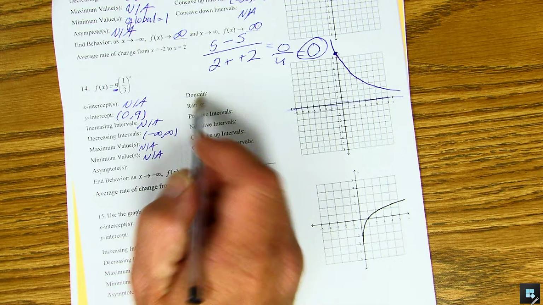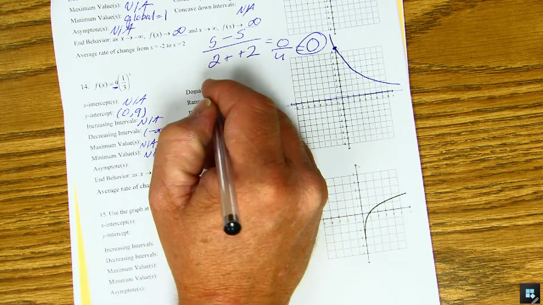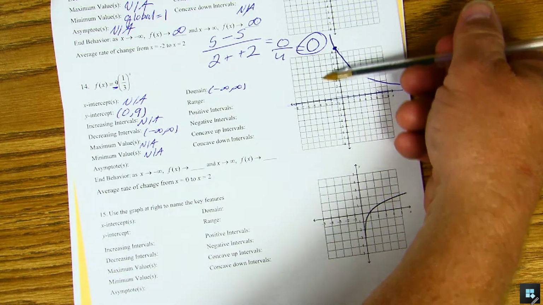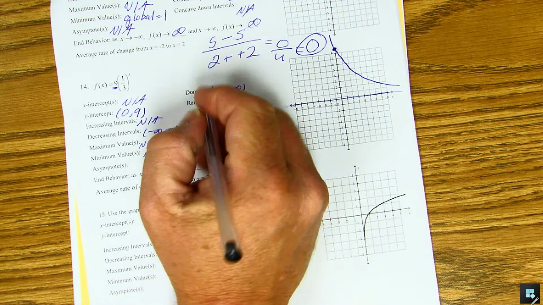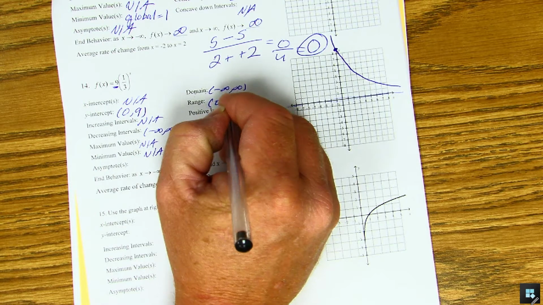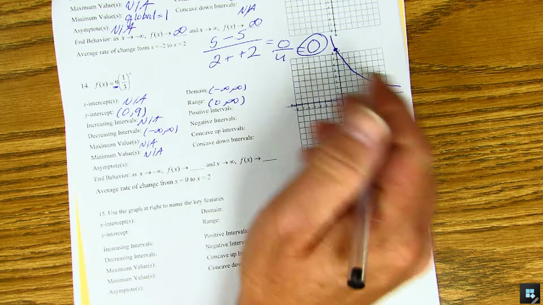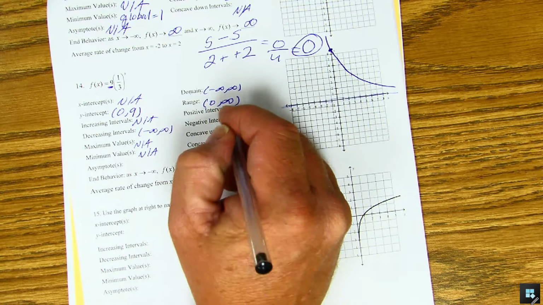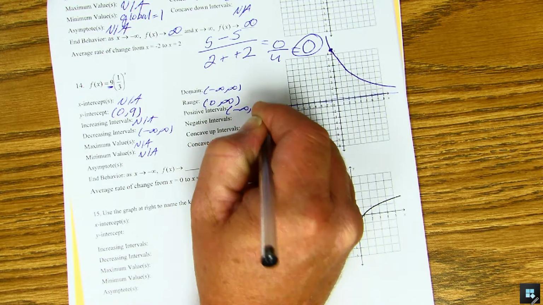Domain, how far to the left can I go? Negative infinity. How far to the right? Infinity. Range, how far down can I go? Almost to 0. But notice there's not a bracket, it's parentheses, because it's not including 0. How far up? To infinity. Positive, this thing's always above the x-axis. It's never negative.